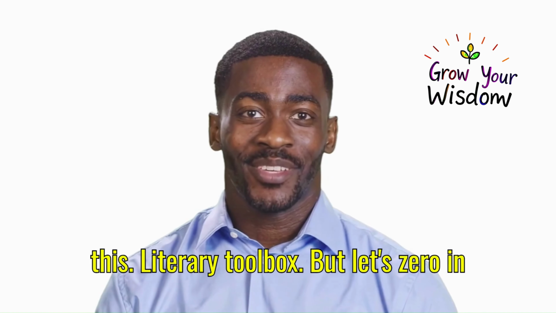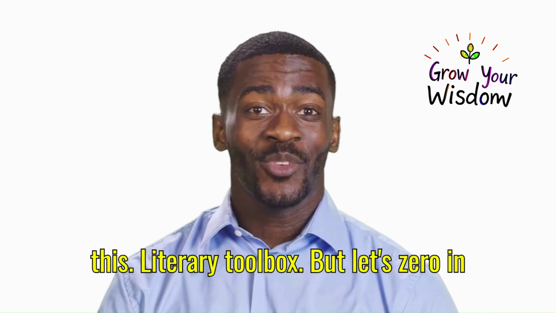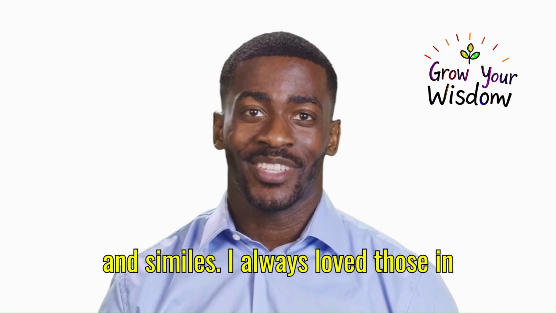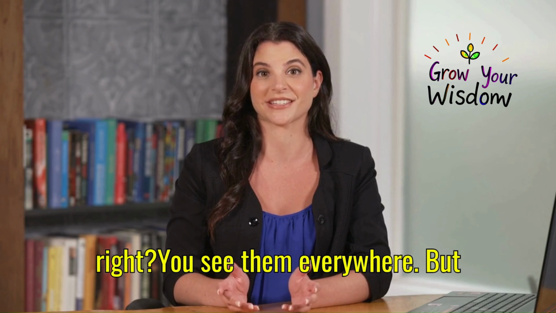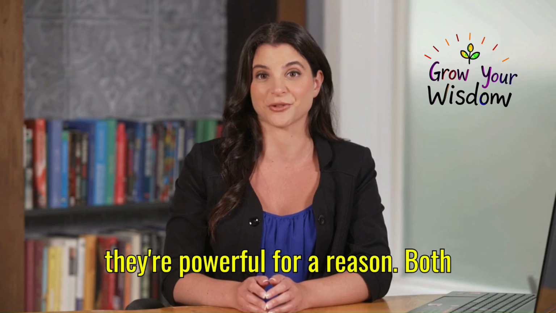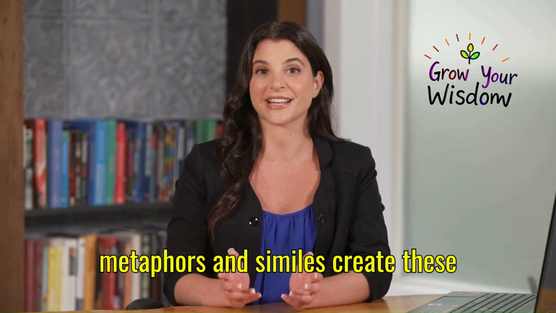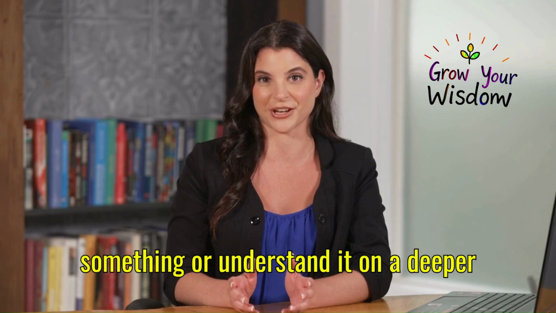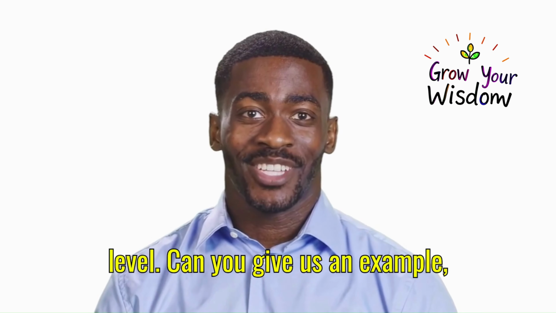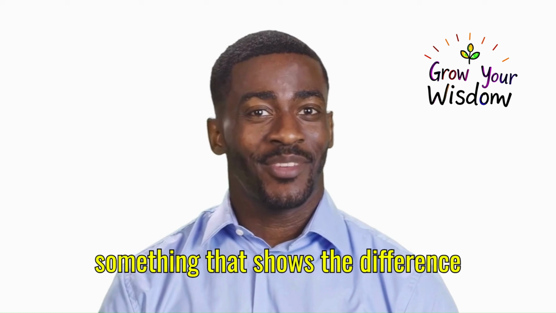Wow, so many tools in this literary toolbox. But let's zero in on a few, maybe starting with metaphors and similes. I always loved those in school. Me too. And they're so common, right? You see them everywhere. But they're powerful for a reason. Both metaphors and similes create these comparisons that help us visualize something or understand it on a deeper level. Can you give us an example? Something that shows the difference between the two.